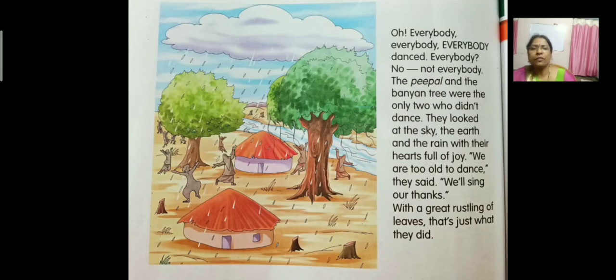Okay, with a great rustling of leaves. That's just what they did. Rustling refers to when the leaves move here and there, with a lot of joy. When there is a breeze, when there is a wind, you can hear the leaves moving. When leaves move, they make some sort of sound that we call rustling sound. With a great rustling of leaves, that's just what they did. So they just moved their leaves, making the sound. That is the song which they have sung.